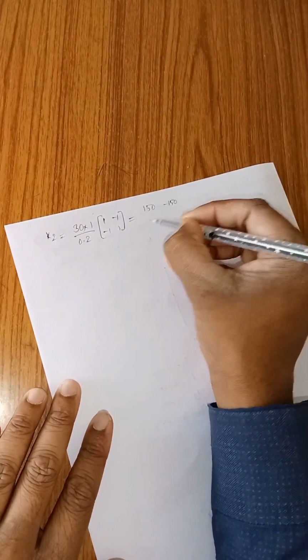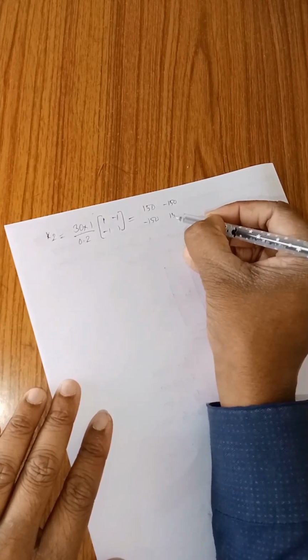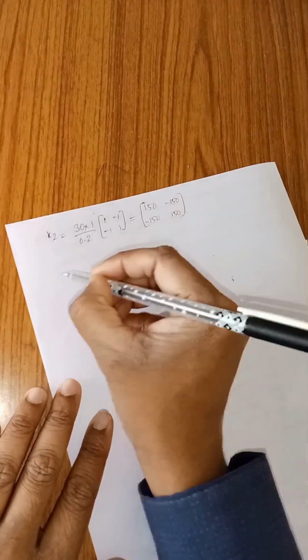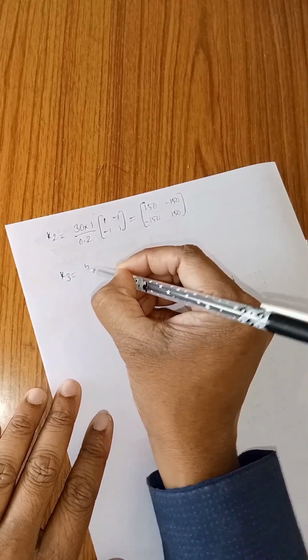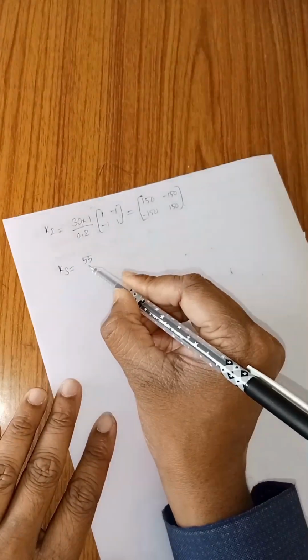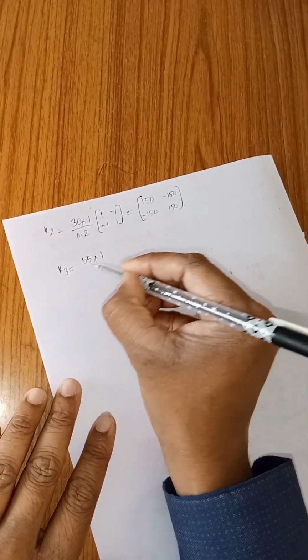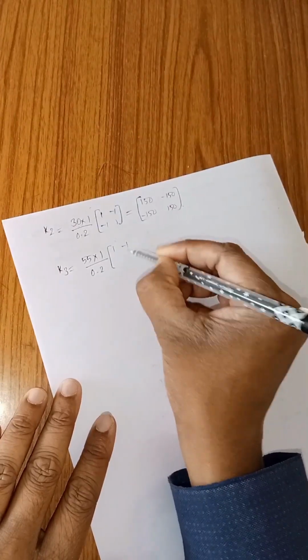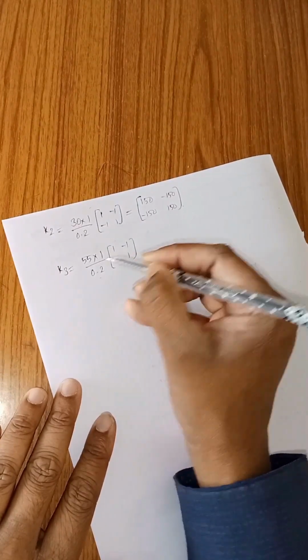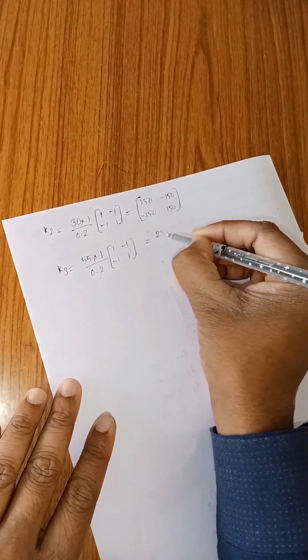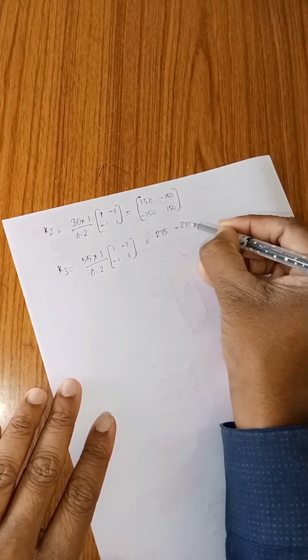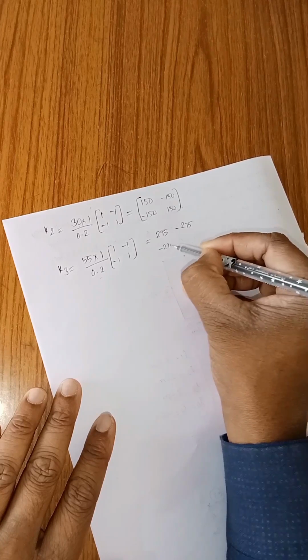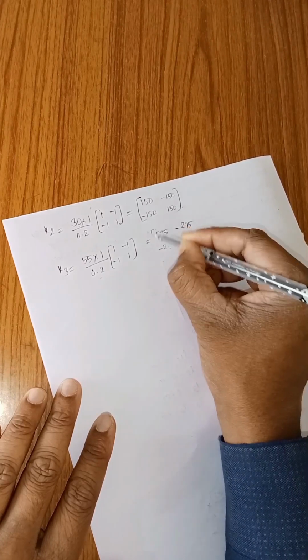Similarly for K3, thermal conductivity is 55, area is 1 and length is 0.2 again. Upon solving this, I'm going to get 275, with the matrix 275, -275, -275, 275.